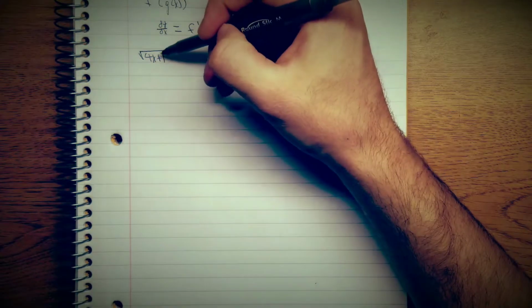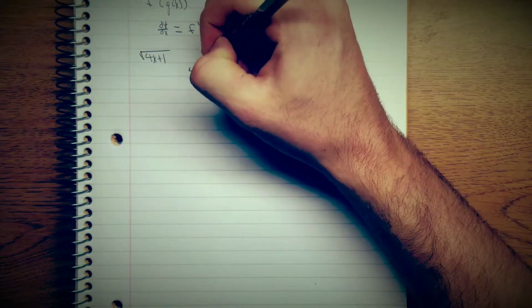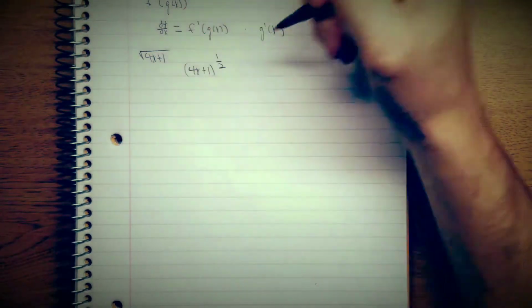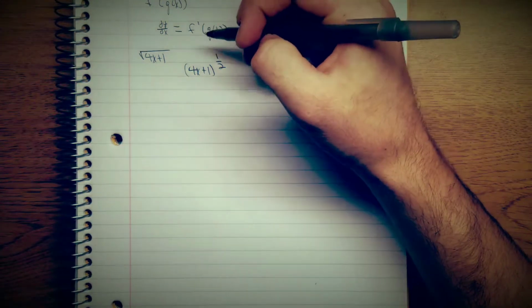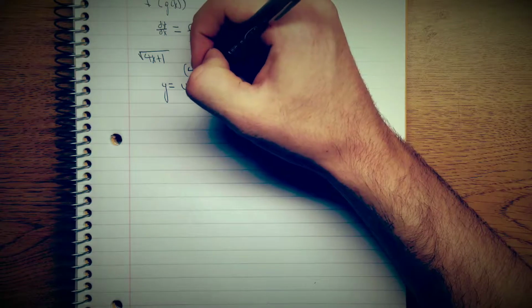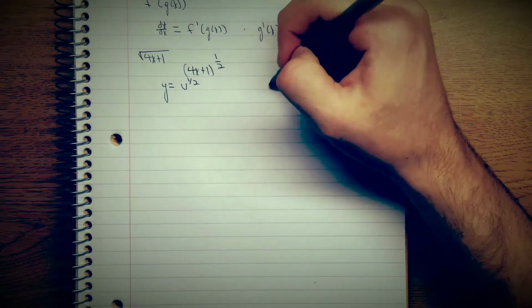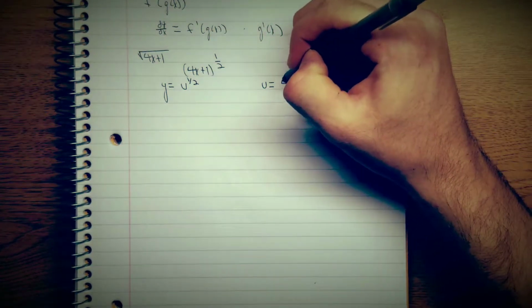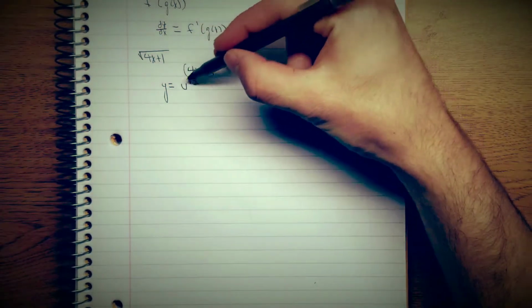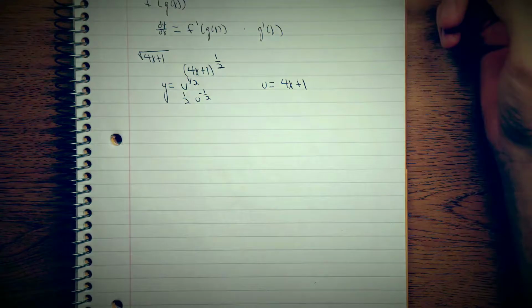We'll start with the square root of 4x plus 1. We can rewrite this as 4x plus 1 to the 1/2 power. So what we'll first do is identify our outside function, which is going to be u to the 1/2 power. We'll then identify the inside function, which is 4x plus 1. Then find the derivative of each of these, which we find to be 1/2 u to the negative 1/2 and 4.